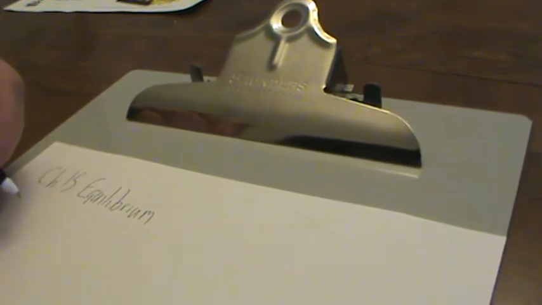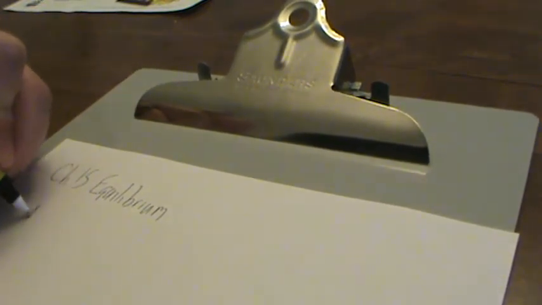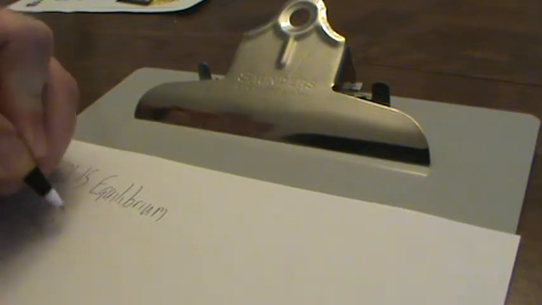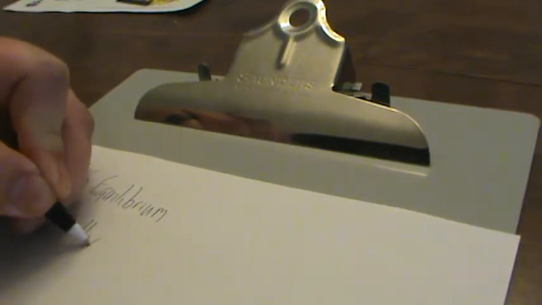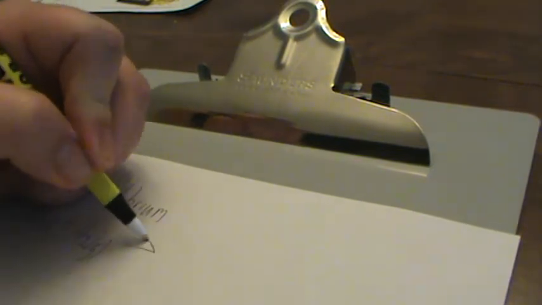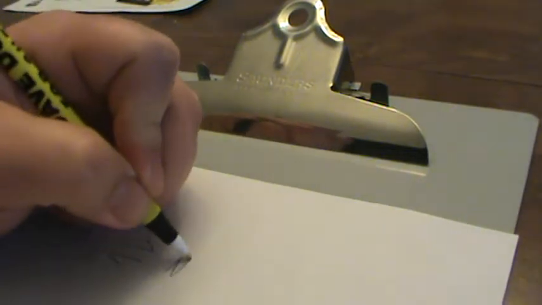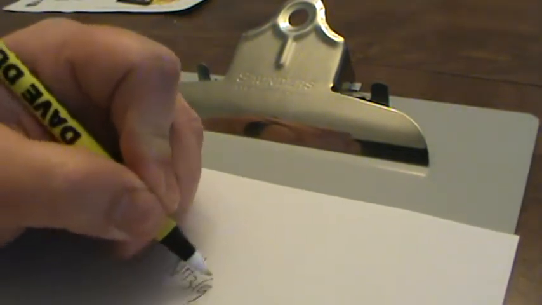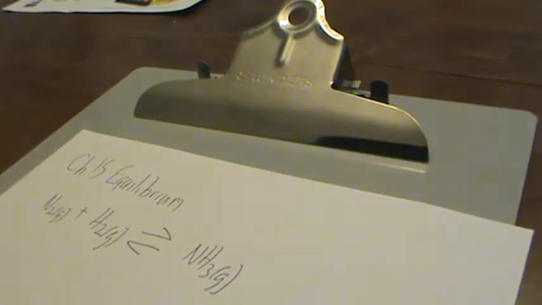For example, okay, so forward arrow, reverse arrow, equilibrium.